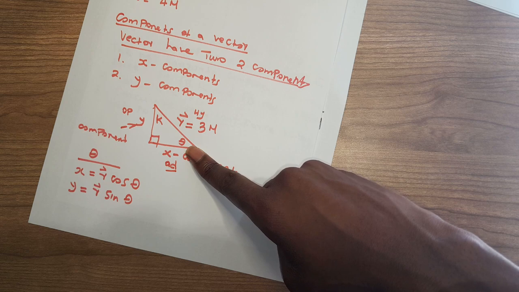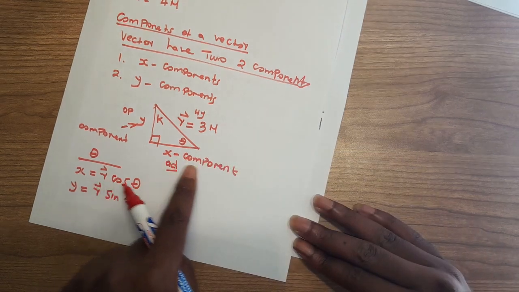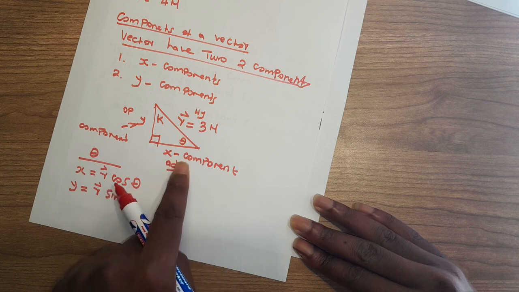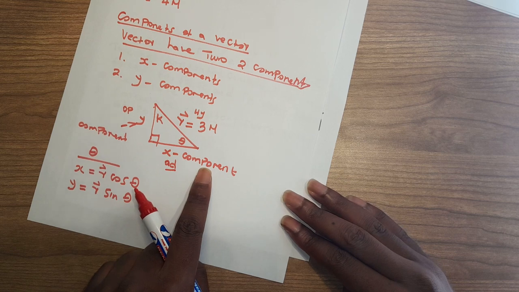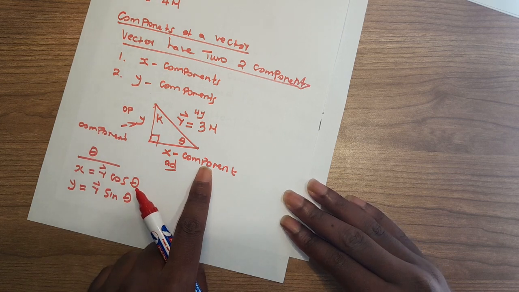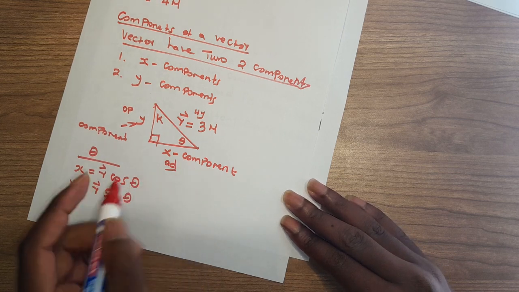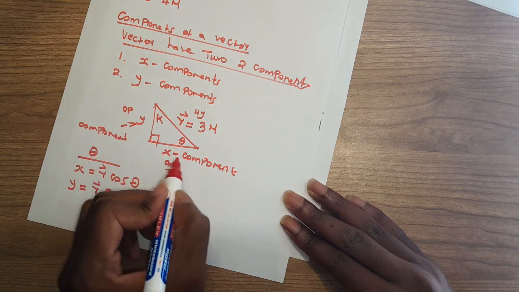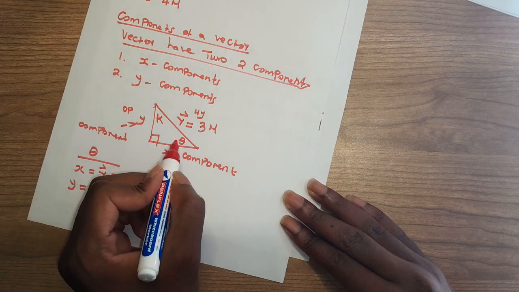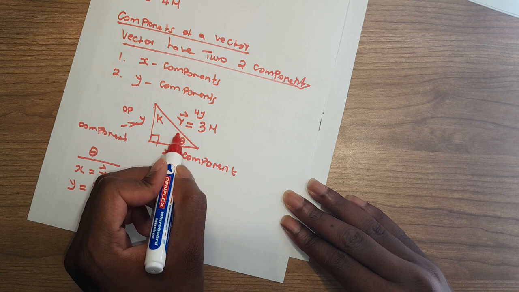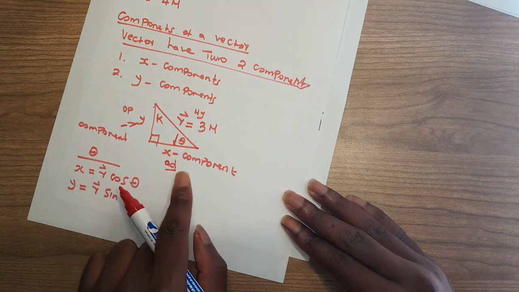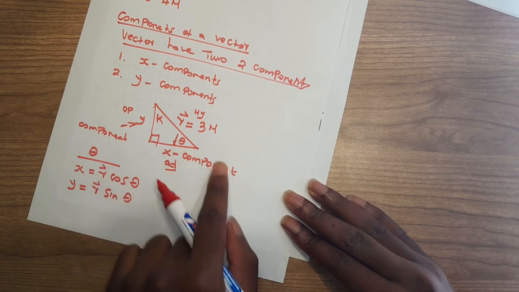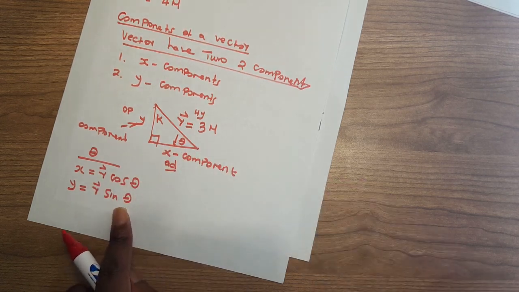Let me just say, if the angle that you want to use is on the adjacent side of the triangle, that is the x component side of the triangle, these are the formulas that you're gonna use.